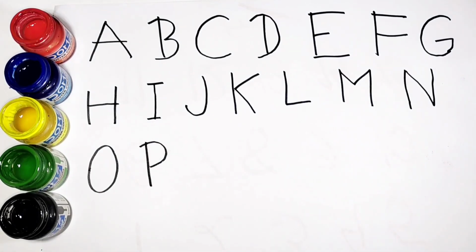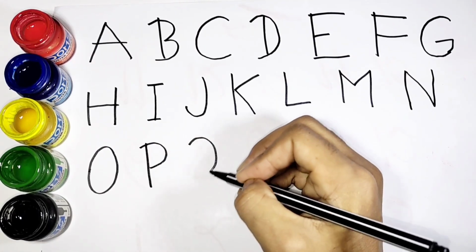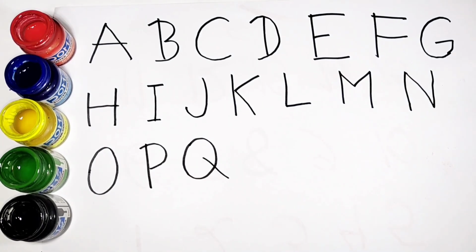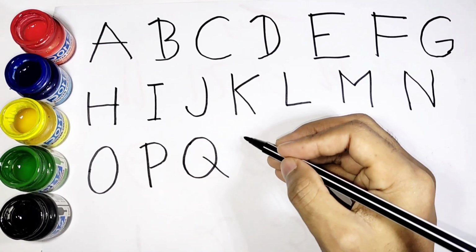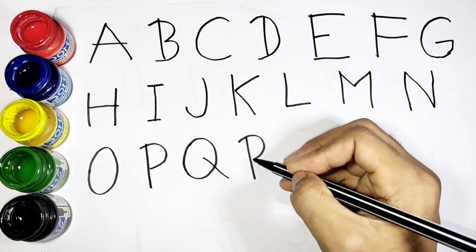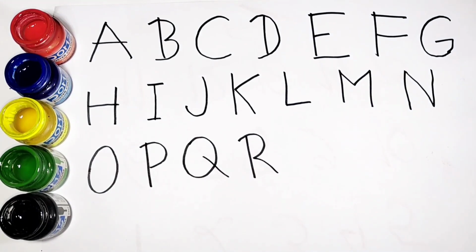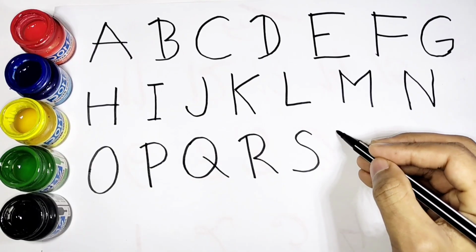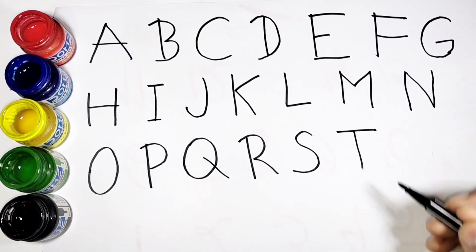P for penguin. The next one is Q. Q for queen. Now we draw the alphabet of R. And the next one is S. Now we draw T.